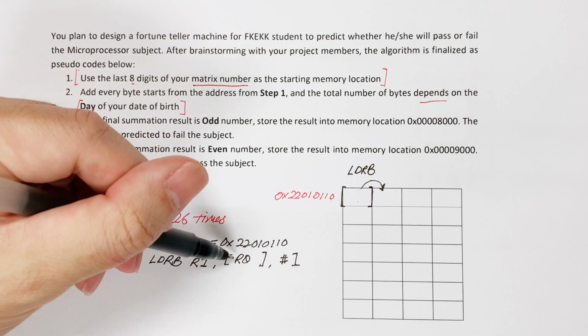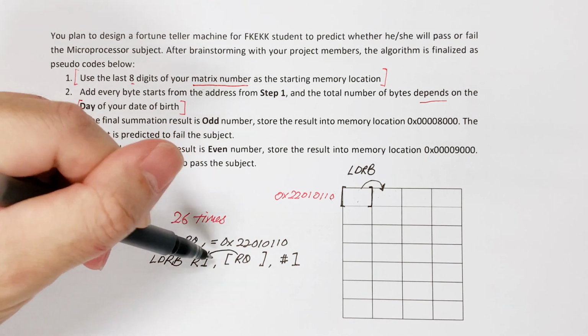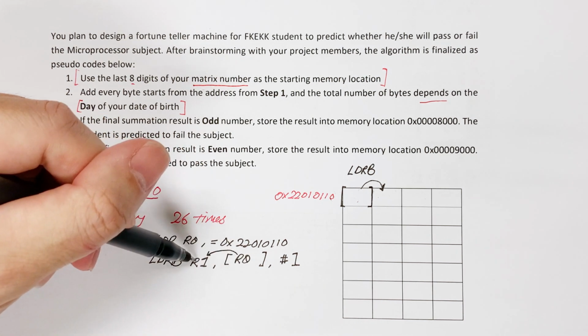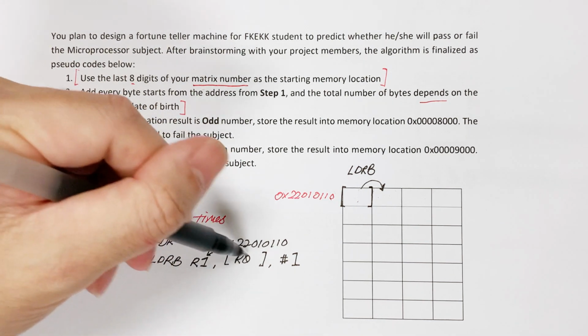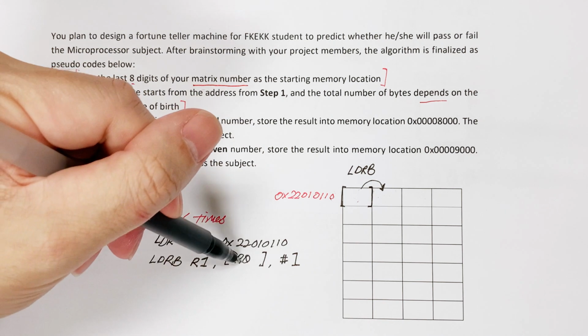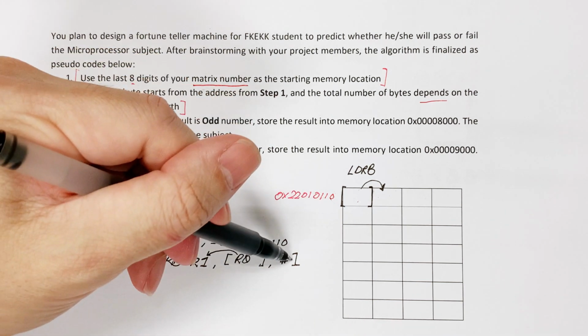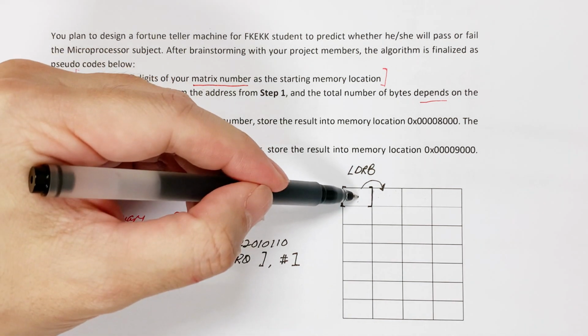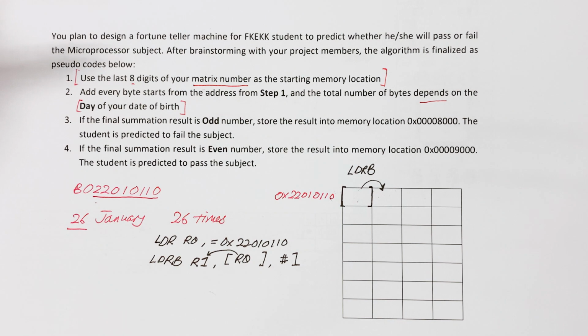Basically what this does is that once your processor has loaded the value from the memory pointed to by register 0 into register 1, after you have completed the process, register 0, my address pointer, will increase by 1. So it will jump to the next byte when the loop comes back again.